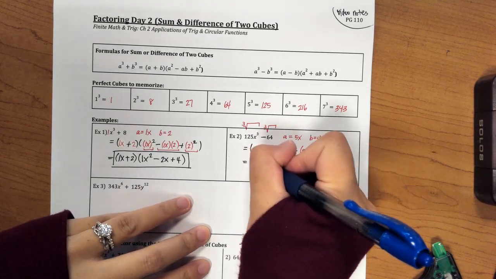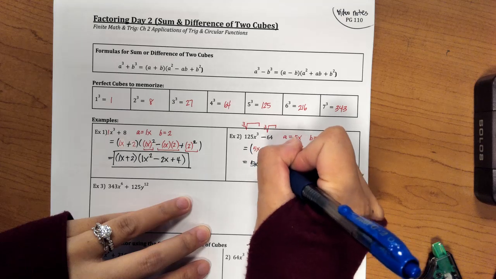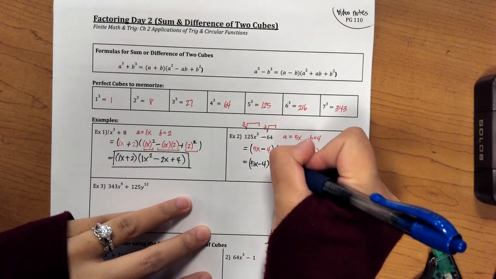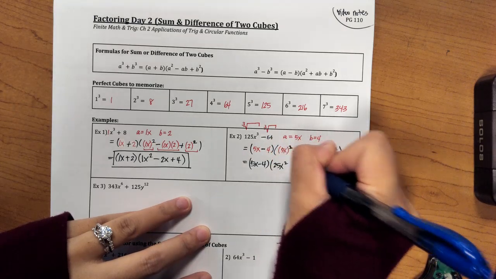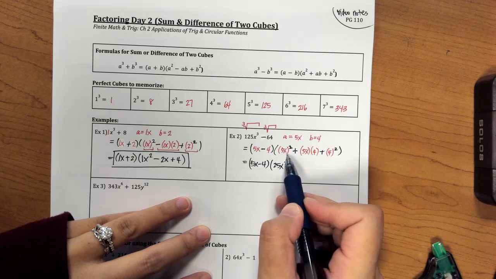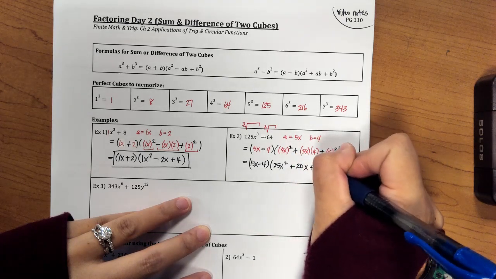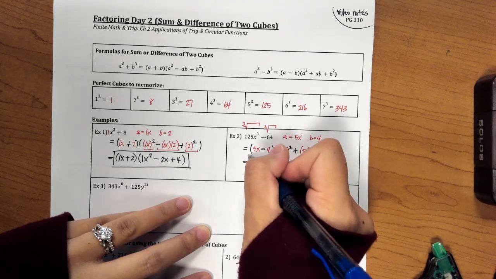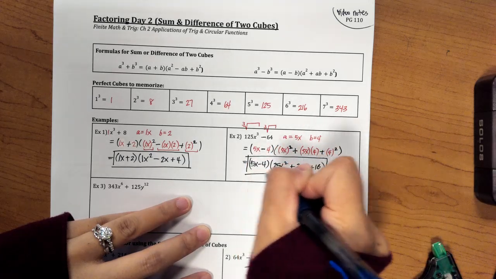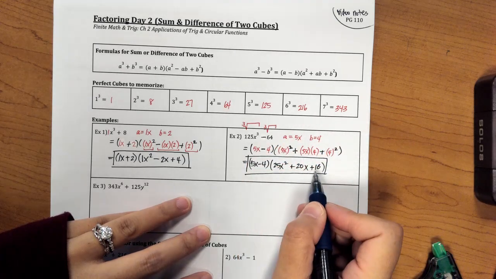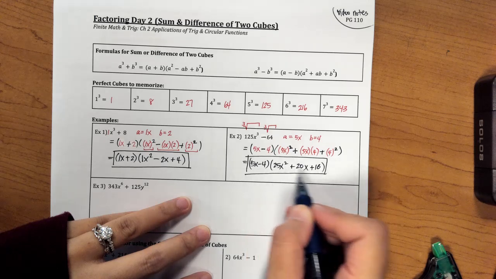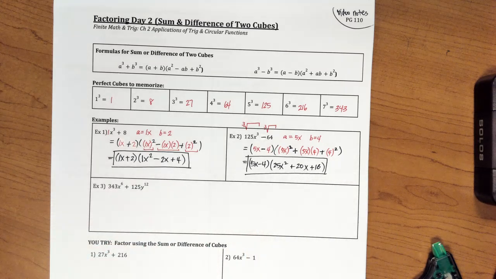And that gives us 5x minus 4, and then we'll have 25x squared, right? Because 5x times 5x, plus 20x plus 16. And there's no way to factor further. Okay, so if you did multiply 25 times 16 and add to 20, there is no way that those numbers will work out. Okay. Last one.